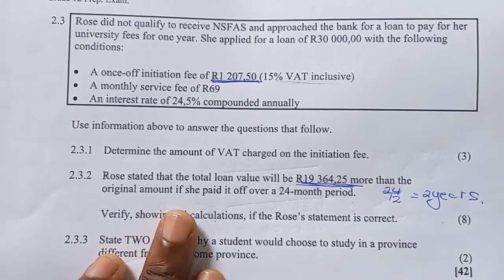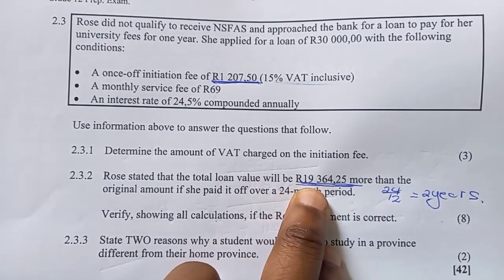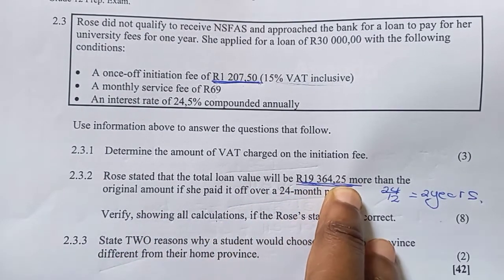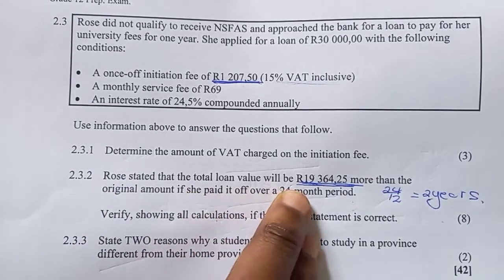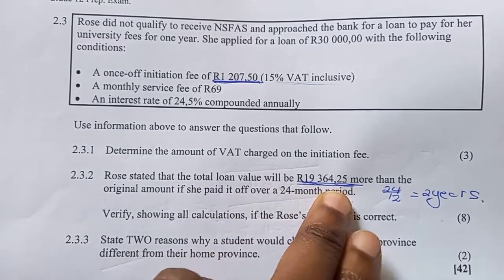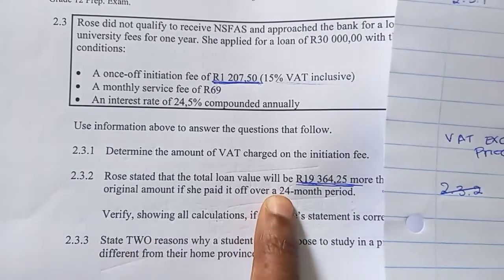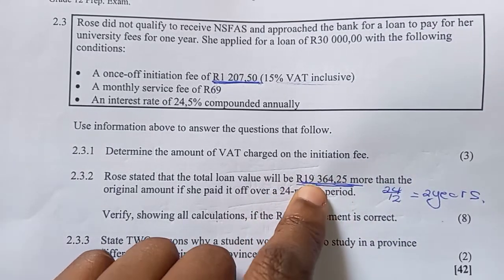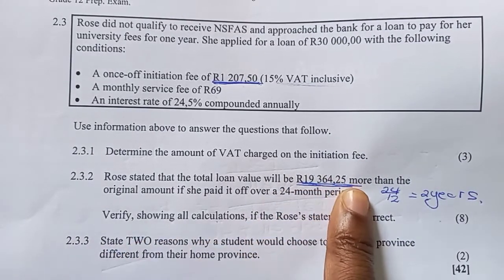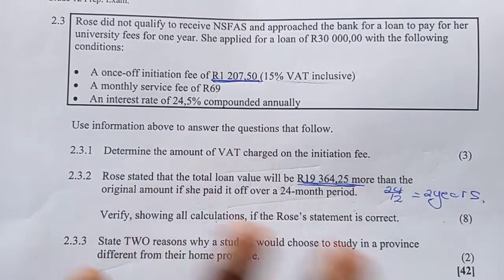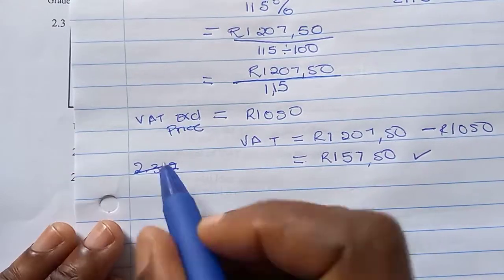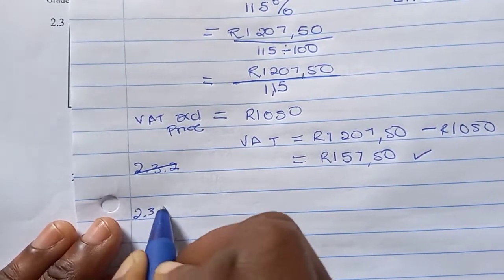Rose stated that the total loan value will be 19,364 Rand and 25 cents more than the original amount if she paid it off over a 24-month period. So if she plans to pay this every month for 24 months, she says that she'll pay 19,000 Rand extra, right? So let's see if it's actually extra by calculating how much exactly she is going to owe after 24 months. Okay, so 2.3.2.